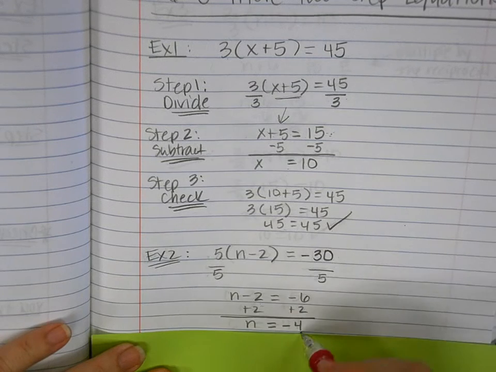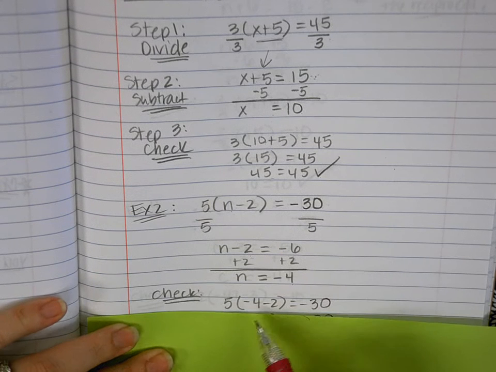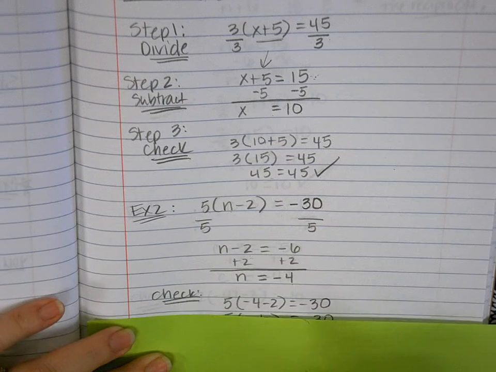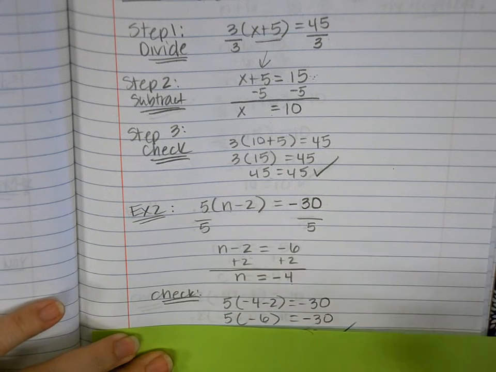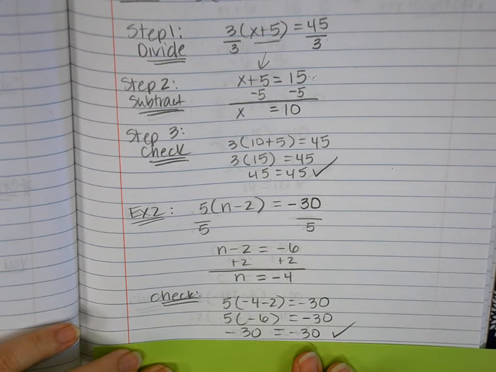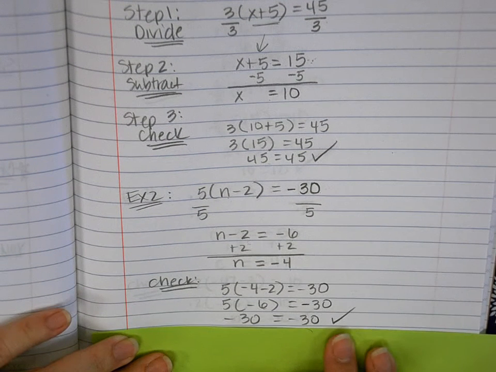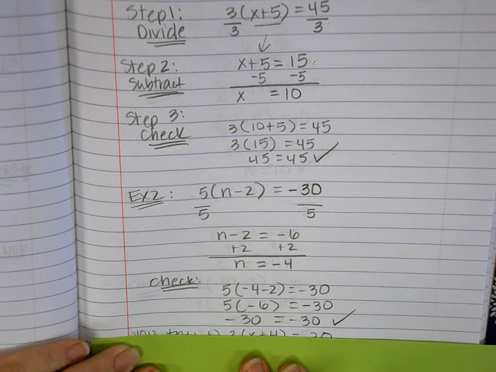Let's plug it in. If we plug negative 4 in for n, that means we have negative 4 minus 2, which is negative 6. 5 times negative 6 should equal negative 30, and it does. Any questions on that? Can we do fractions? Yeah, I'll do a fraction one in a little bit. Before we do the fraction one, let's make sure we get this down with the whole numbers.